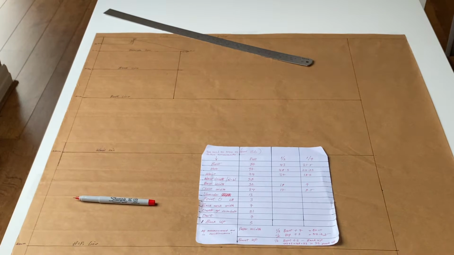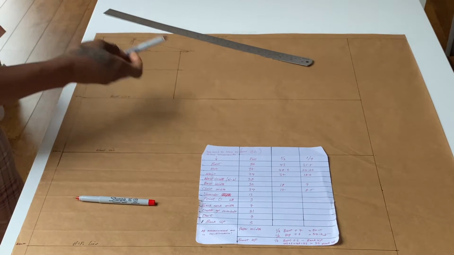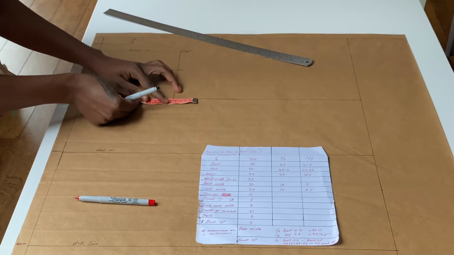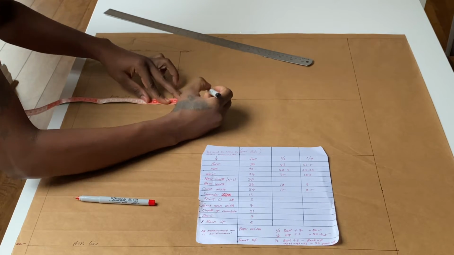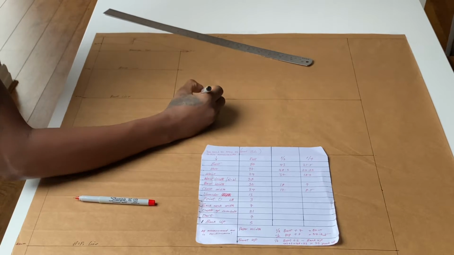Next, I'll be marking the back UP. Back UP means back underarm point. So from the point where the back width line touches the bust line, I'll measure out 5 cm and just mark. Yours might be different from mine depending on the size you are drafting, and I'll label the point as the back UP.